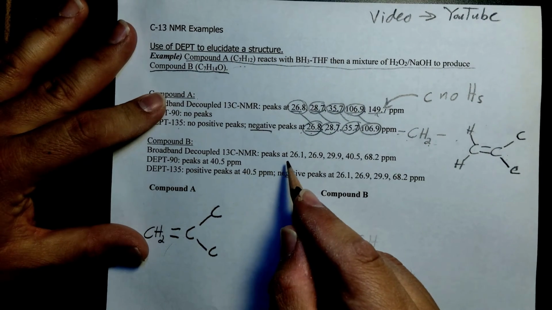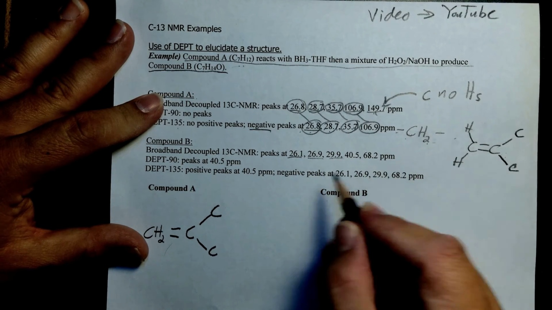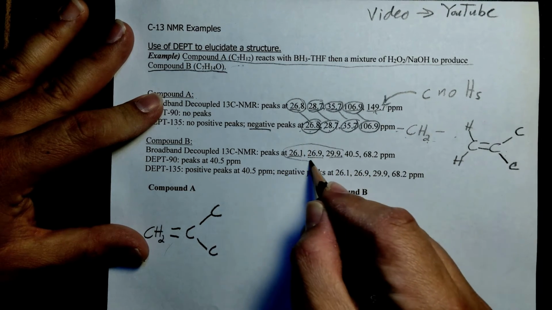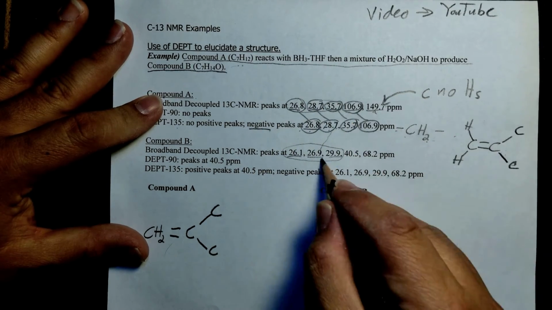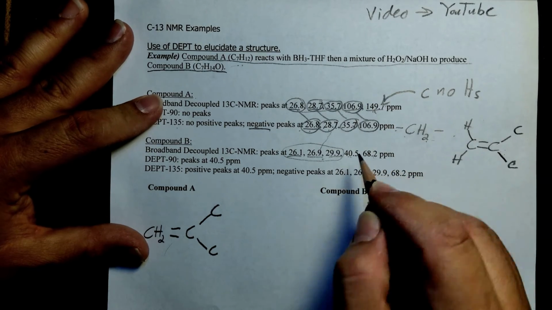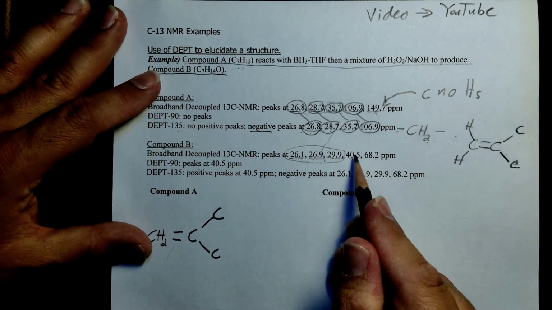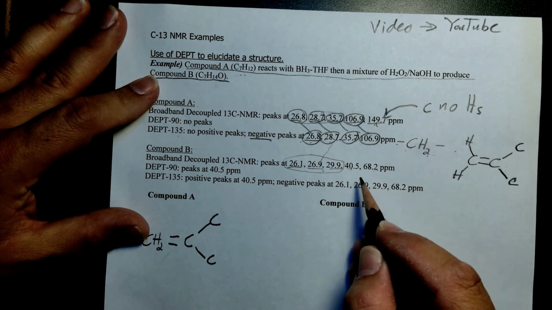And look at our structure for compound B. Once again, it's got 1, 2, 3, 4, 5 signals. And what we've done is these have mostly stayed the same as those up there. However, these 2 peaks have dropped a little bit in their chemical shift. And that's because likely these are the 2 carbons that were the double bonded carbons. They've now become sp3 carbons.